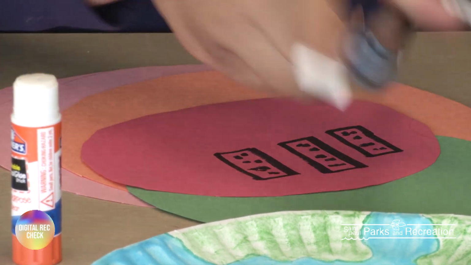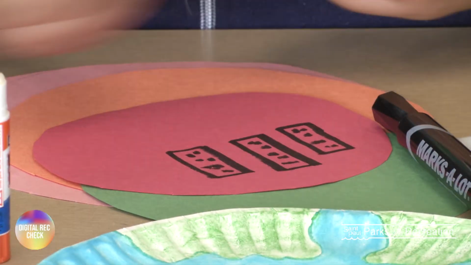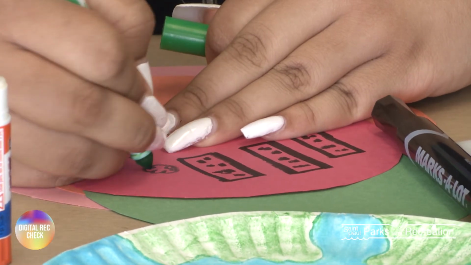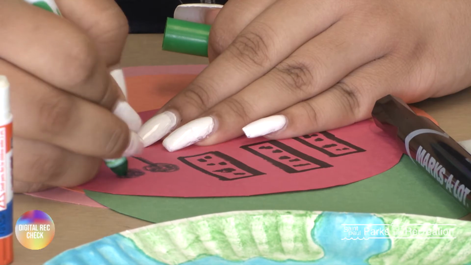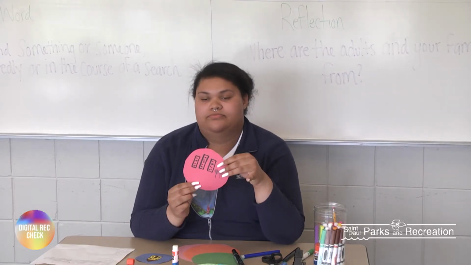You can also draw some trees if you want. So this is what this one looks like.